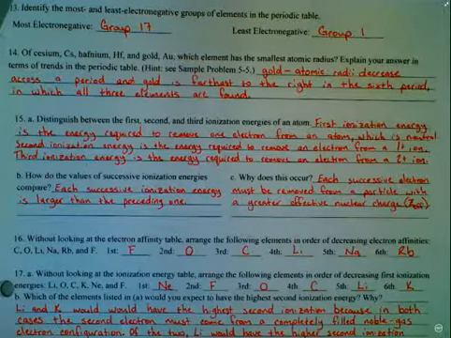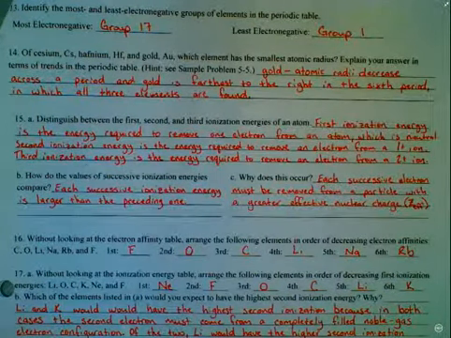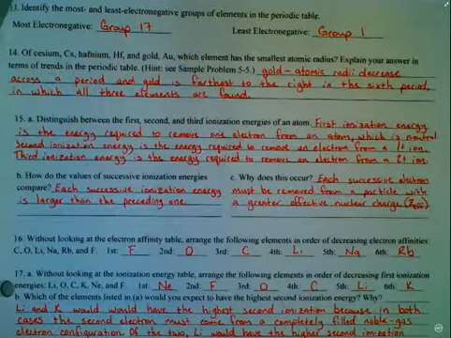The symbol that you'll see in your textbook for effective nuclear charge is a capital Z sub eff, E-F-F, effective.